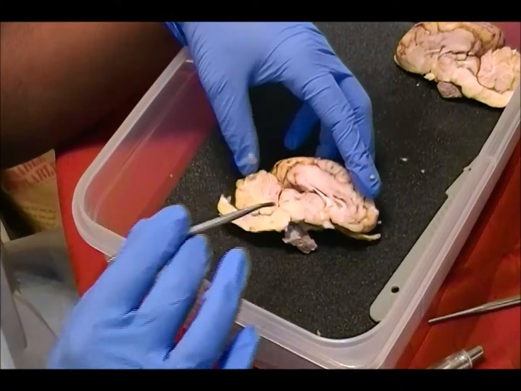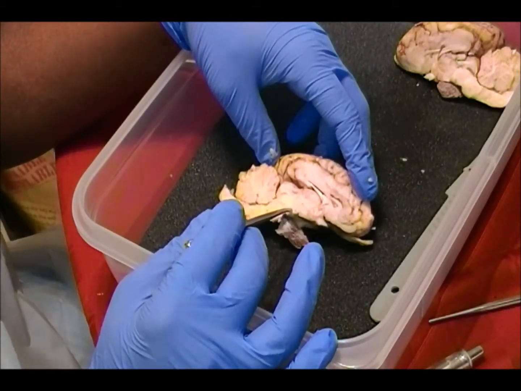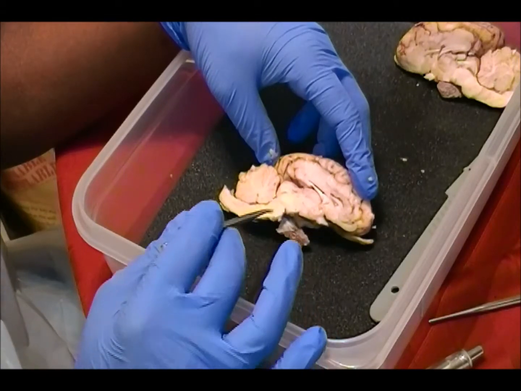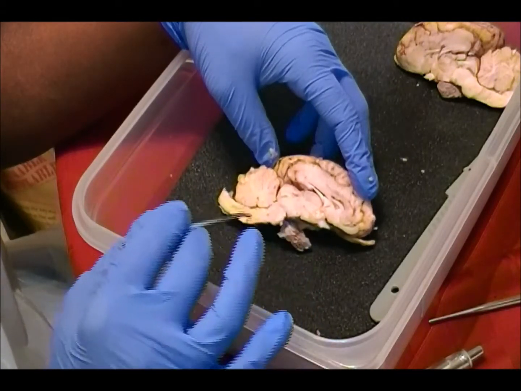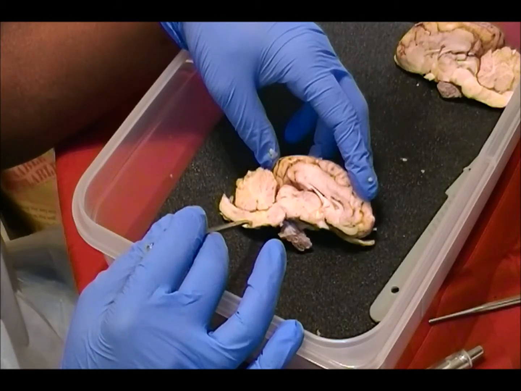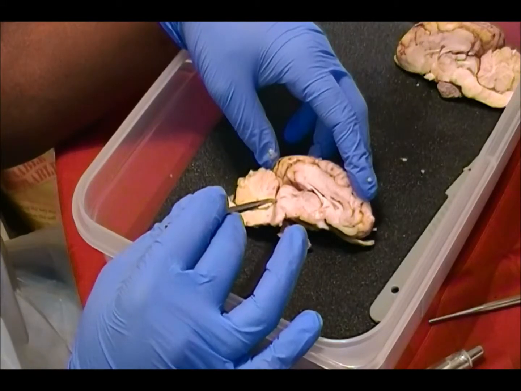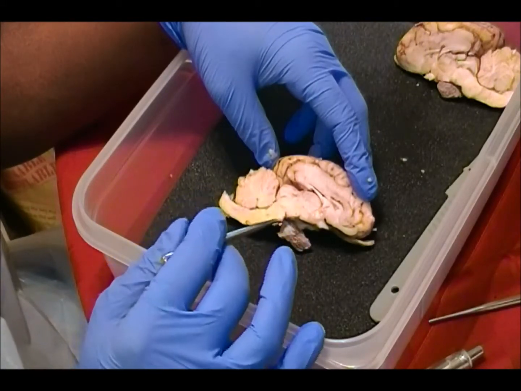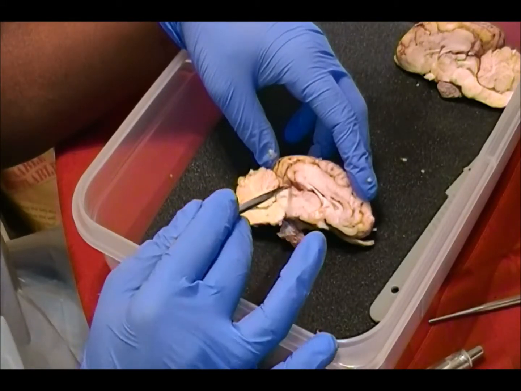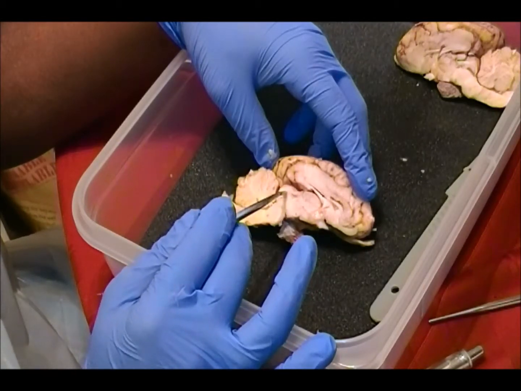The cerebral peduncle is down here. The pons is right here. The medulla oblongata is right here. The fourth ventricle is in here. The corpora quadrigemina is right here, and that is the superior and inferior colliculi.